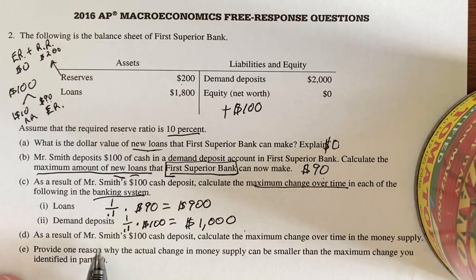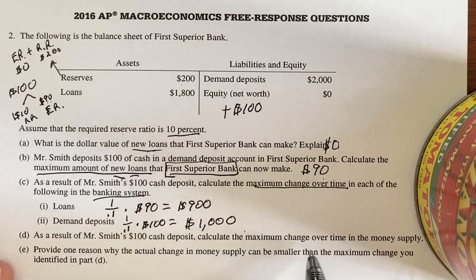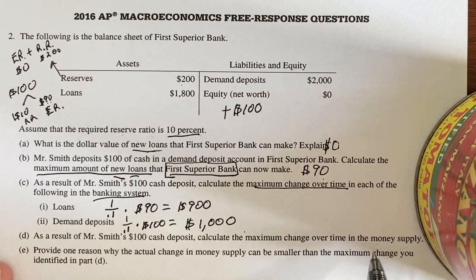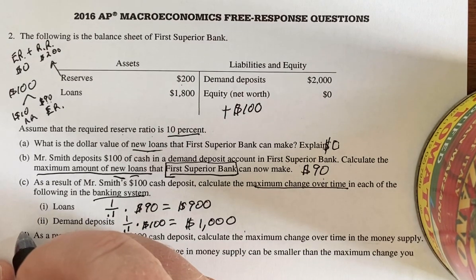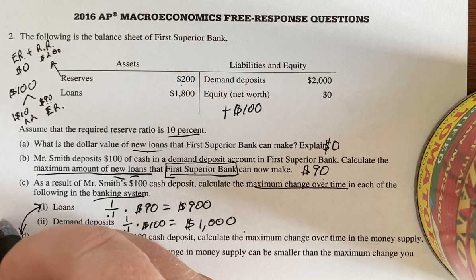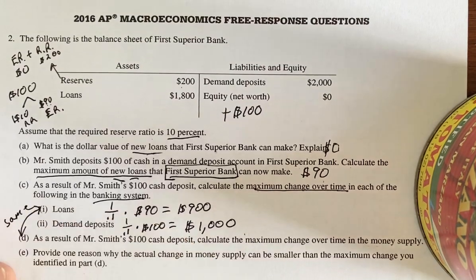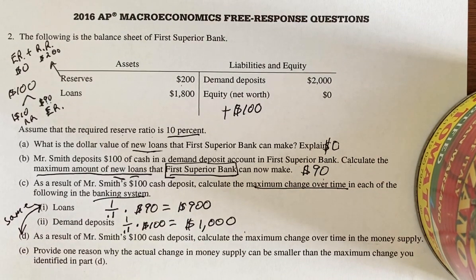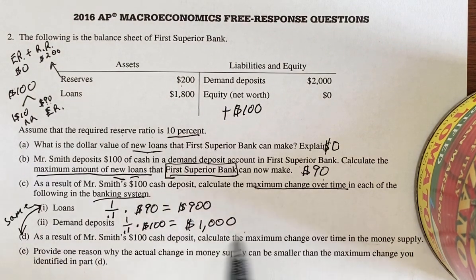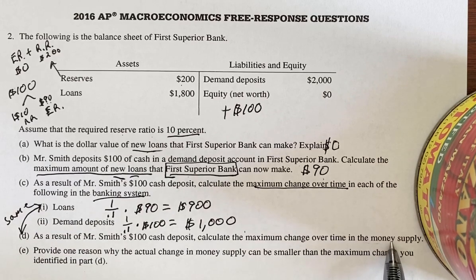So as a result of Mr. Smith's $100 cash deposit, calculate the maximum change over time in the money supply. This problem and this problem are the same. Not fair. A lot of my students came back, they hated this. Why would they ask the same question twice? Because they can. They're AP Central, and they want to see if you know that it's different wording, but the same. Maximum change in the banking system with loans and the money supply.